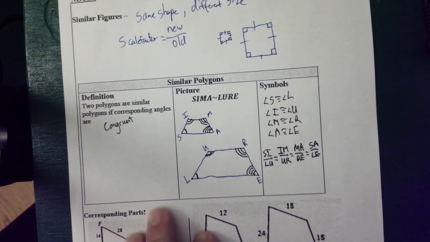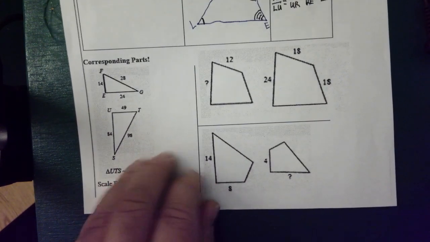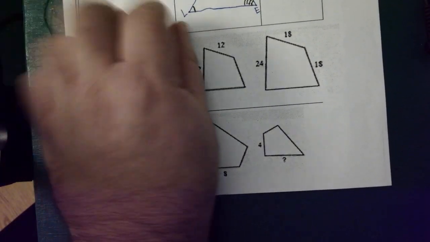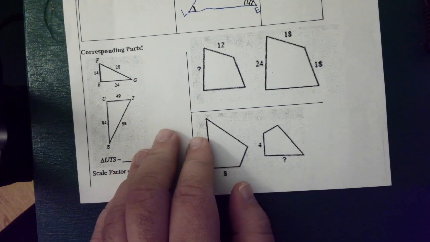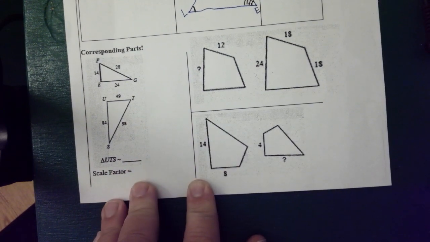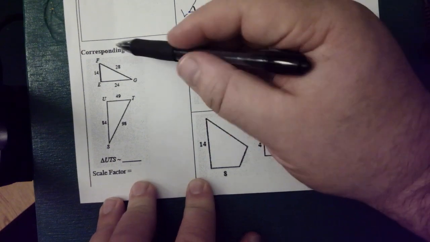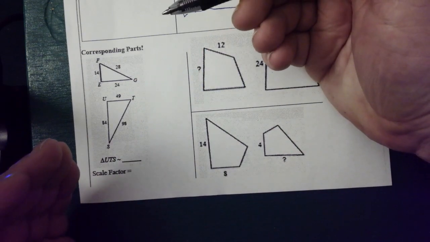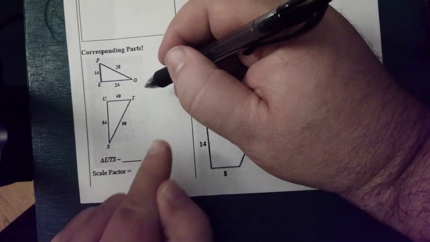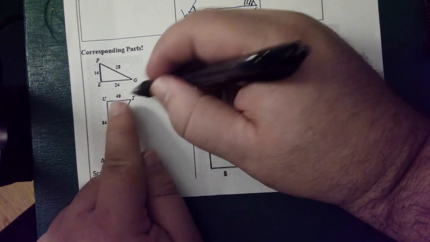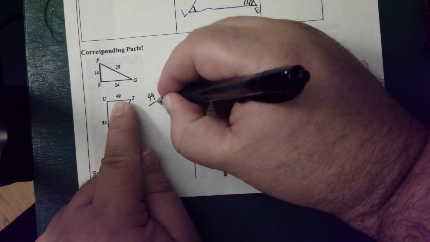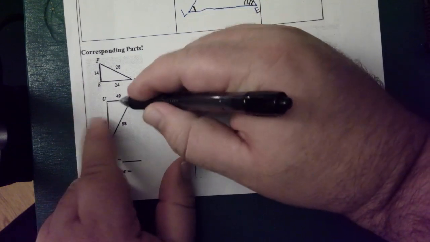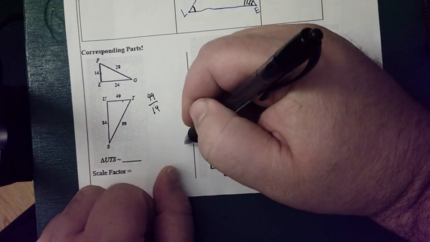So let's take a look down here. We're going to take a look at this situation going on right here. We're going to talk about the fact that the scale factor again is new over old. So we're going to look at these two triangles. We have to figure out, are they similar? Well, we did this today in class. Remember, you take the smallest side from one triangle, which in this case would be 49, and put it over the smallest side on the other triangle, which would be 14. This side corresponds with that side.